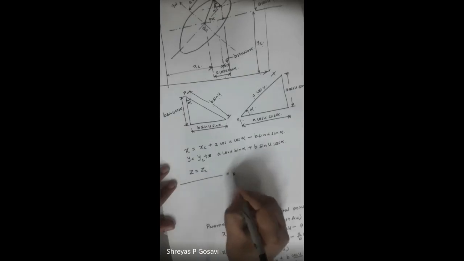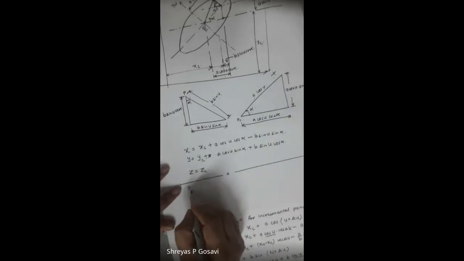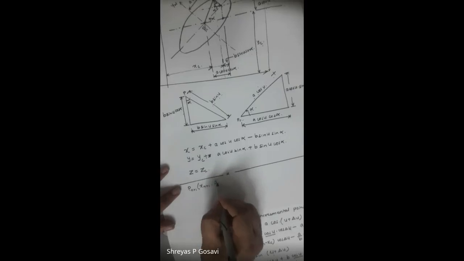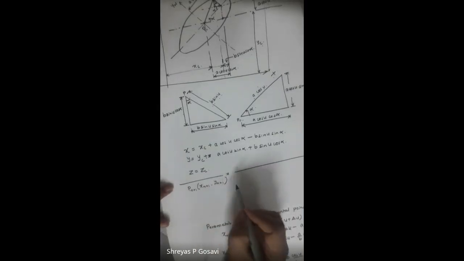This is the parametric equation for Pn plus 1, that is xn plus 1 and yn plus 1, for any point on the curve when its axes are parallel to x and y.